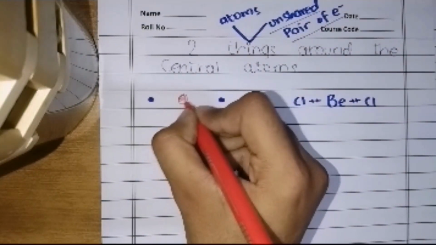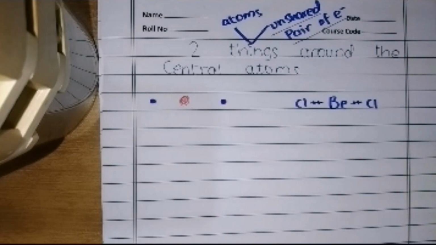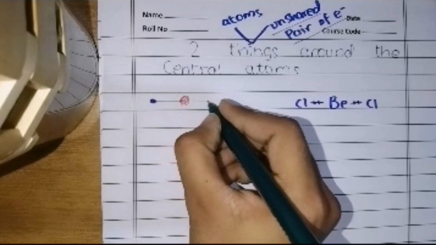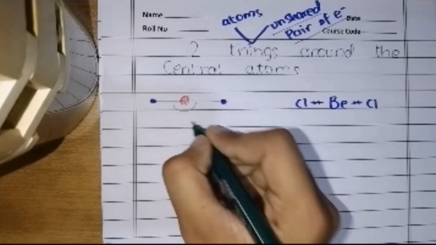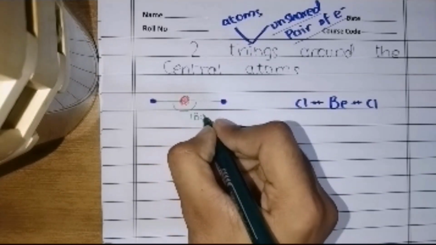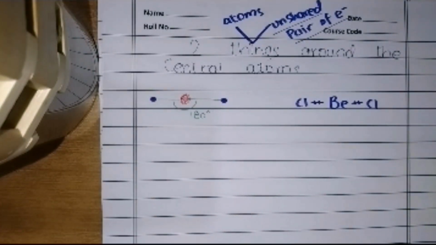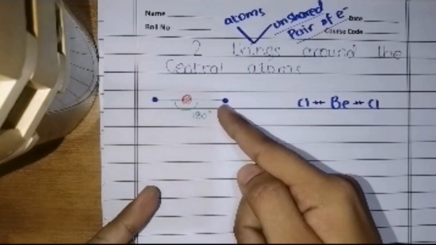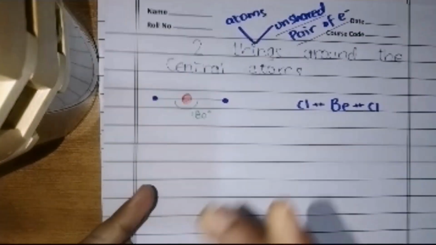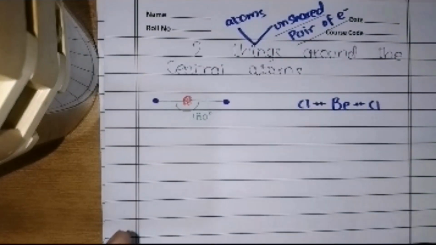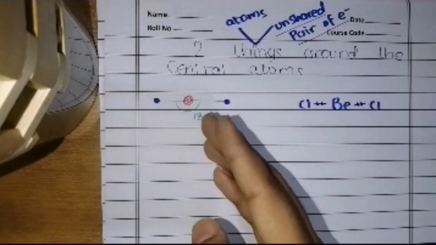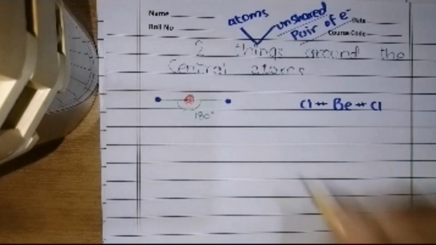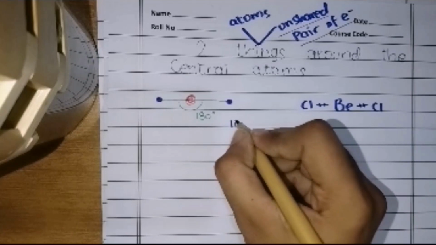Here I'm talking about the geometry. So this beryllium would show a linear geometry because it does not have any other electron or any other atom and does not have electron pairs, so it will have a 180 bond angle. Bond angle would be 180 degrees, which will form a linear molecule.